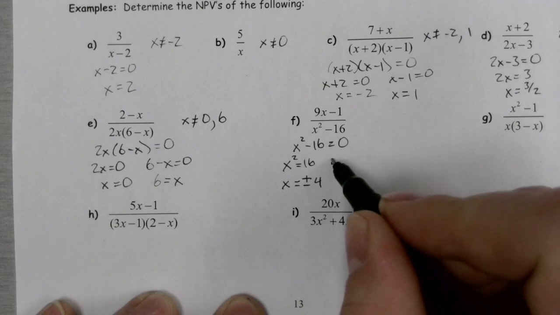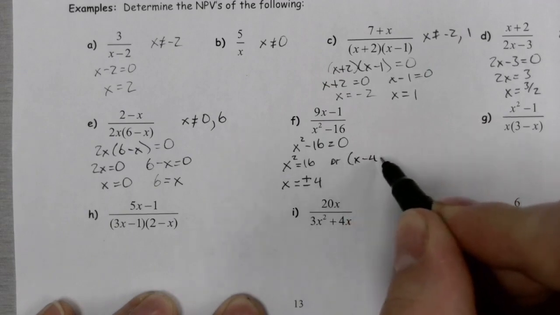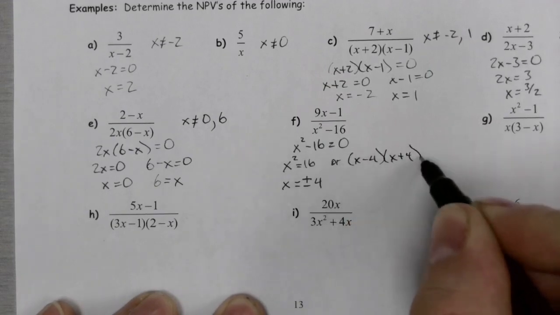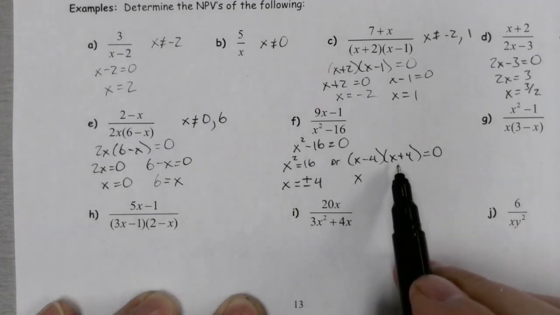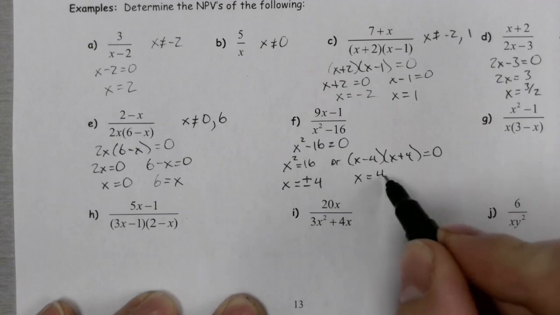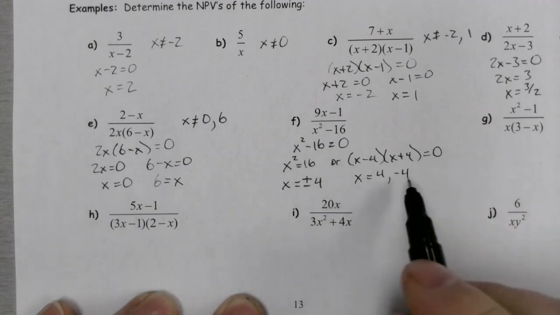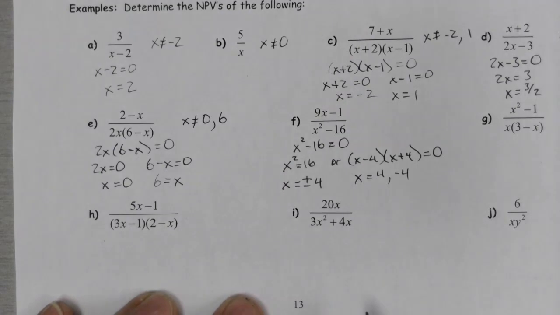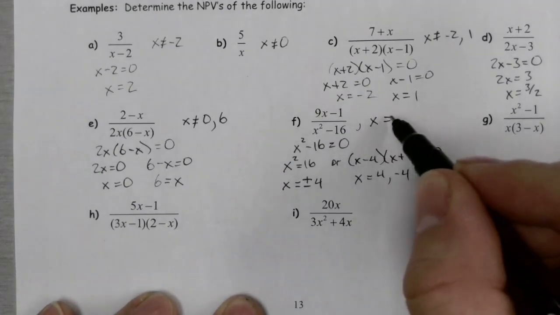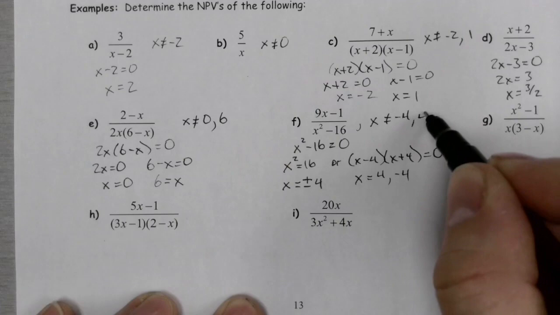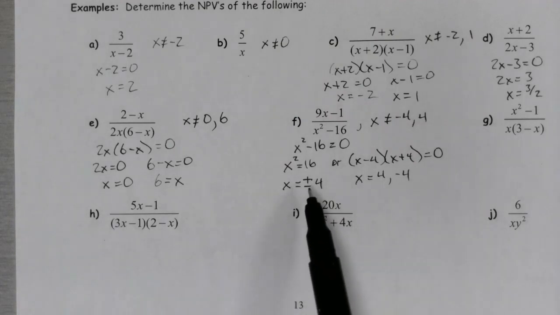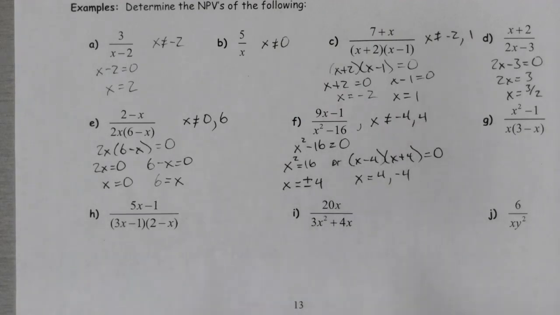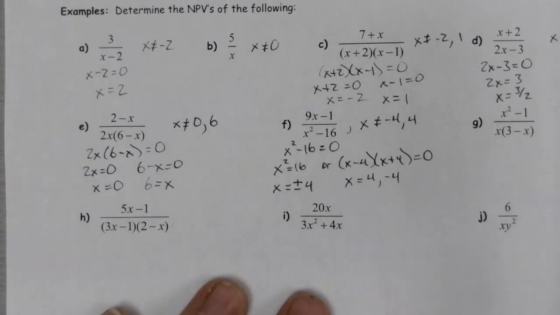The other way that you could do this is to simply factor this: x minus 4, x plus 4, because that's a difference of squares. And then each of these factors has to go to 0. I'm just going to jump to the answer here. So it's going to be 4 or negative 4. Those are my two restrictions that are going to pop out here. So x cannot equal negative 4 or 4. So I could do it one of two ways. Each has their little issue: here you have to remember the plus or minus, but here you have to remember how to factor. So one or the other.